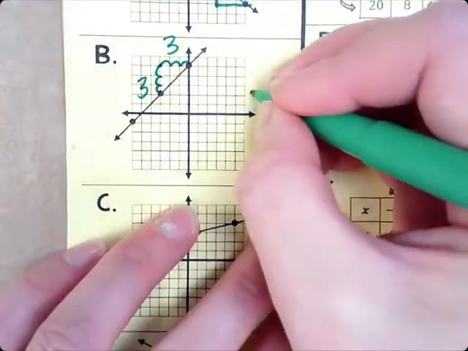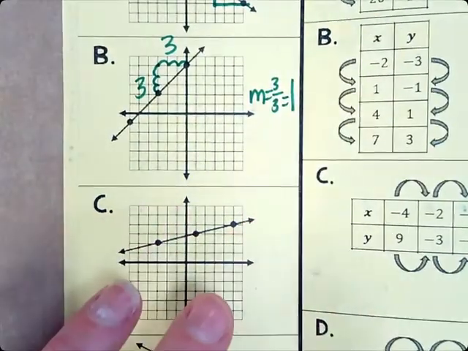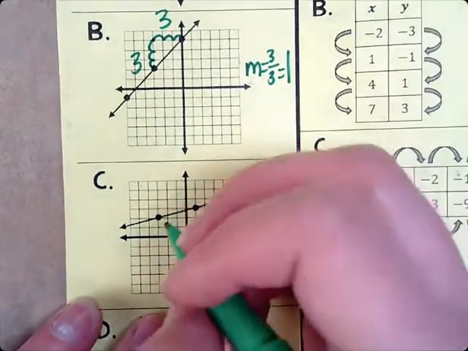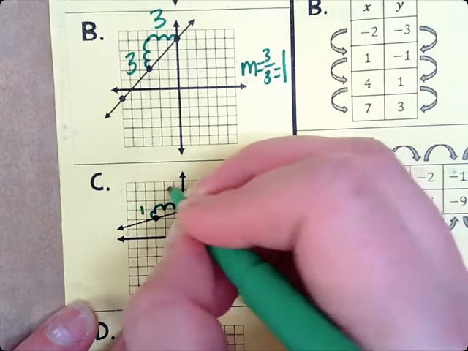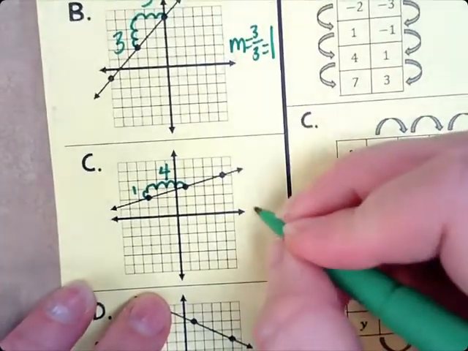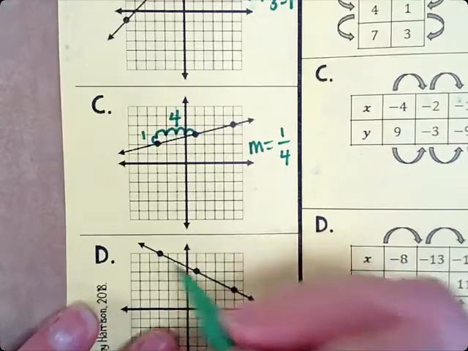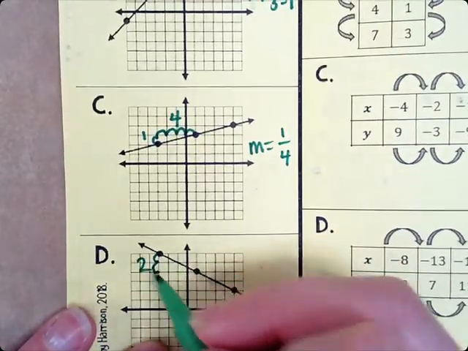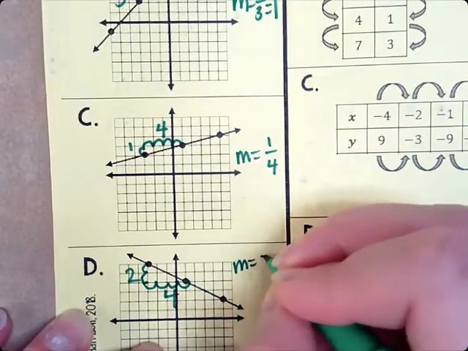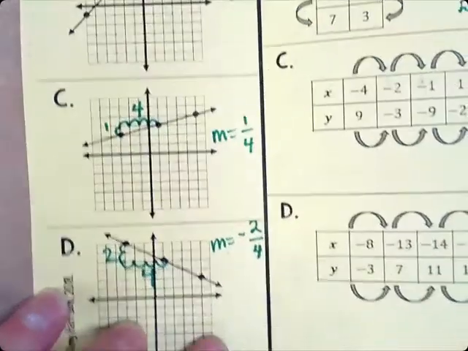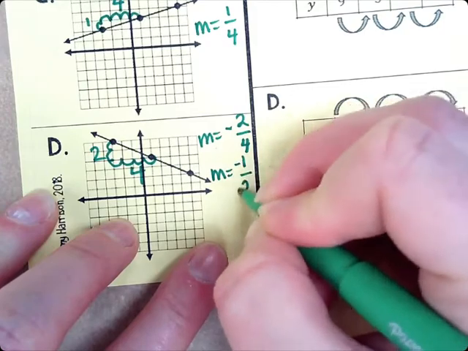Okay, on B it is 3 over 3, which equals 1. And it is positive, going uphill. C, 1 over 1, 2, 3, 4. And it's positive as well. So m equals 1 over 4. D, down 1, 2 over 1, 2, 3, 4. -2 over 4. Don't forget to reduce that. And so that would be -1 over 2.